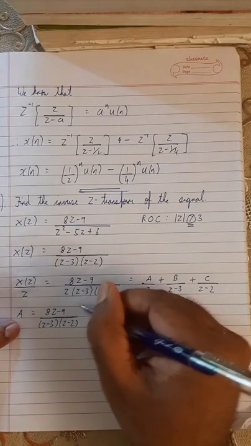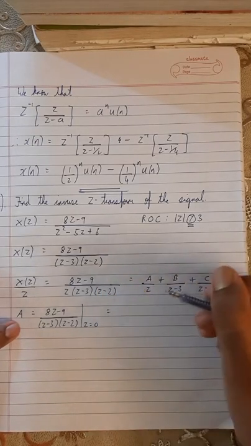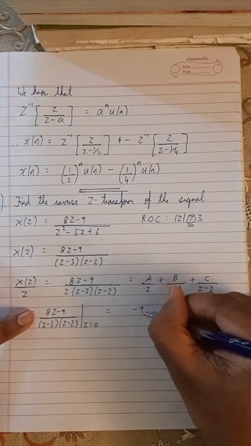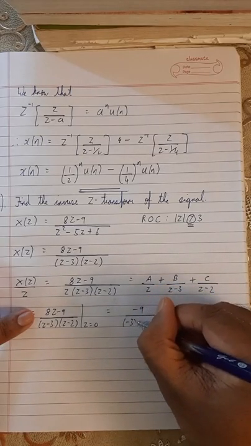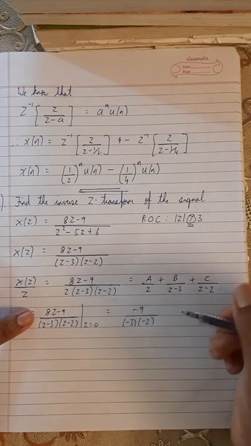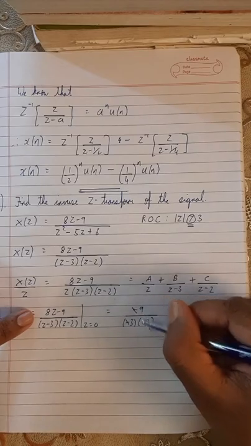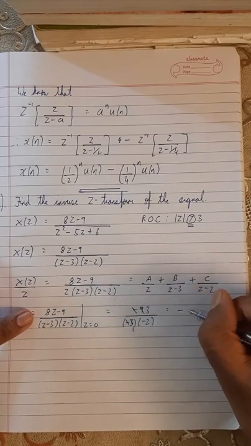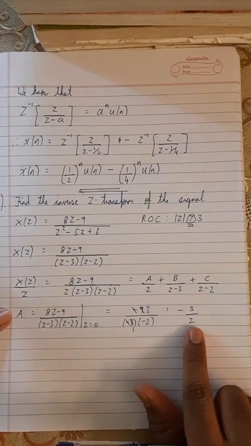Then you need to substitute the value of z equal to 0. So you will get, here it will become -9, here it will become (-3)(-2). This minus and this minus will cancel, 3 1 3, 9 will become 3, so this will become -3/2. Therefore the value of A is -3/2.